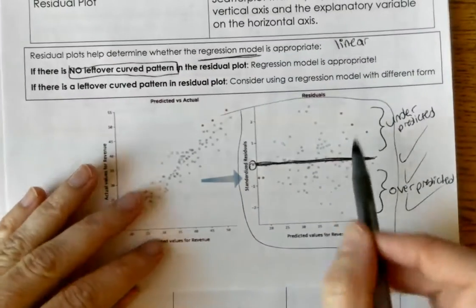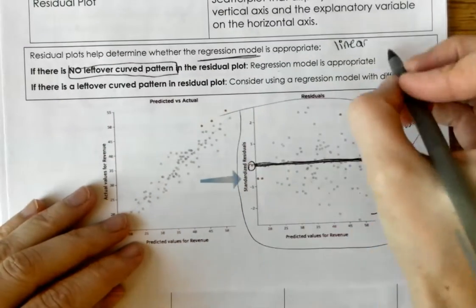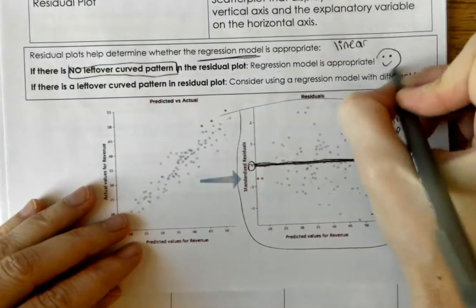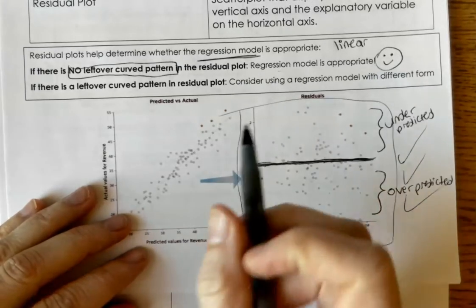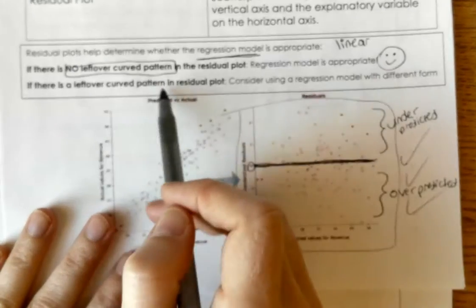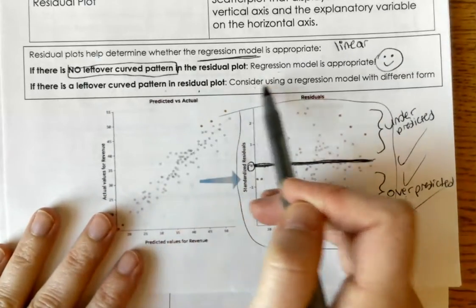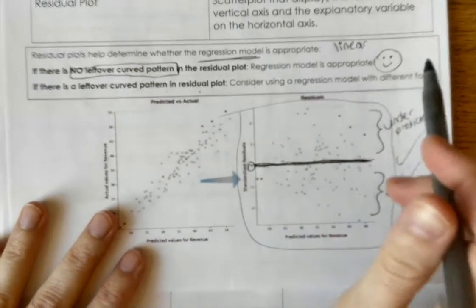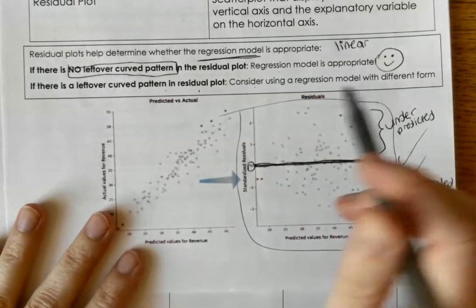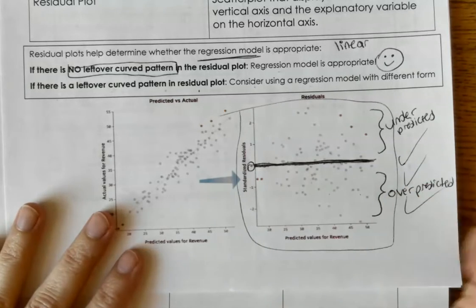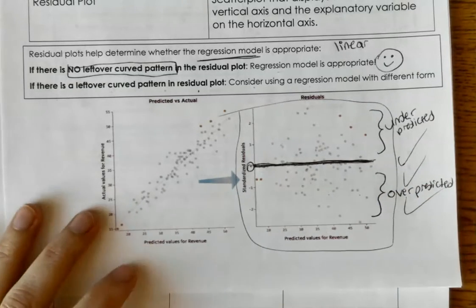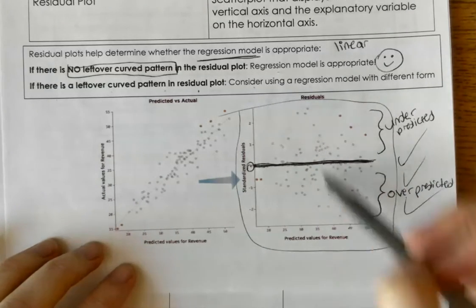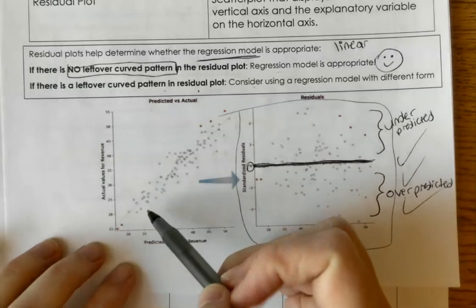All right, so if there's no leftover curved pattern, it looks random, then our regression model is appropriate. We like it. Our model is good. If there is a leftover curved pattern, consider using a regression model with a different form. If we have a curved pattern in our residual plot, that means our linear model is not the best model for prediction. So this residual plot comes from this graph right here.